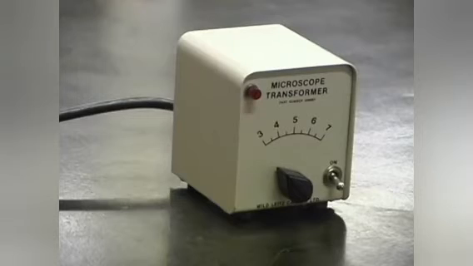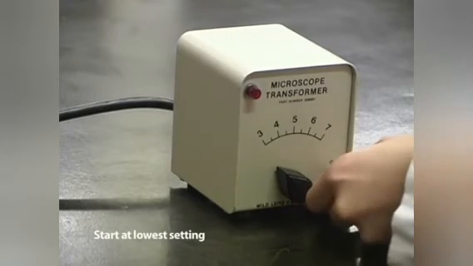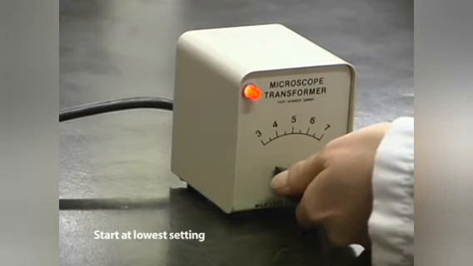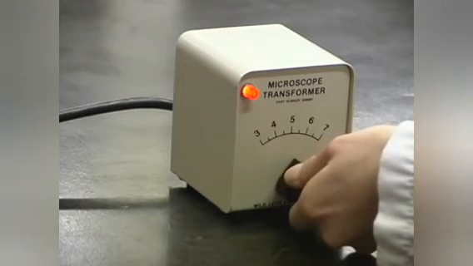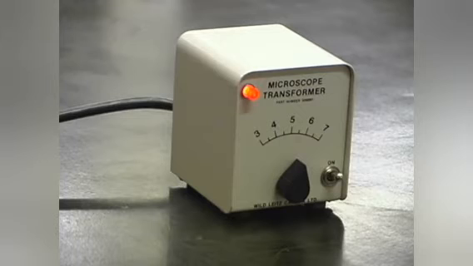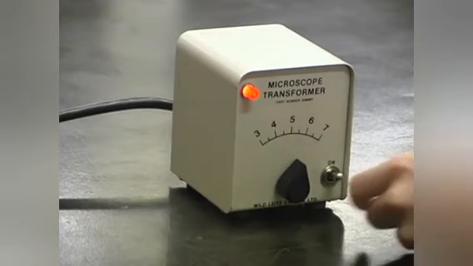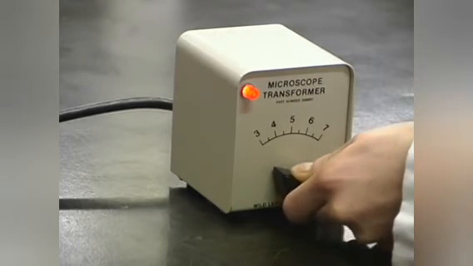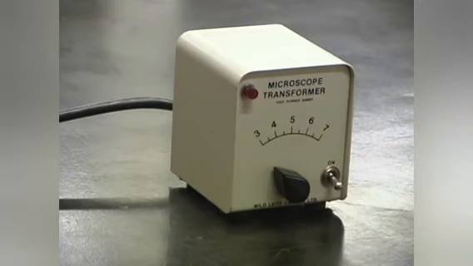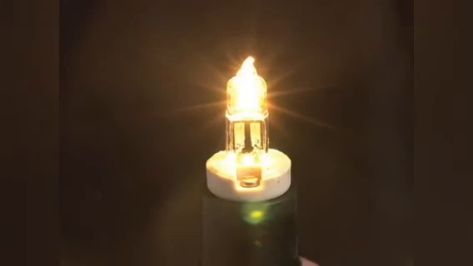You should always start off with the lowest setting and gradually increase it to the point that the object is clearly illuminated and is still comfortable to your eyes. When you are finished using such a microscope lamp, you should turn the transformer to its lowest setting before it is turned off so that the next time it is used, it cannot accidentally be put into a high setting and burn out the light bulb. Microscope light bulbs are expensive.